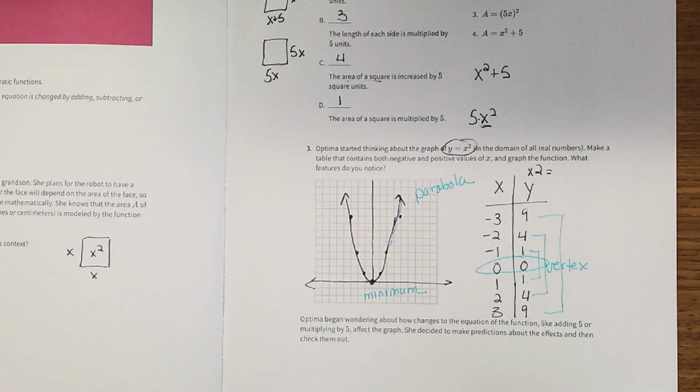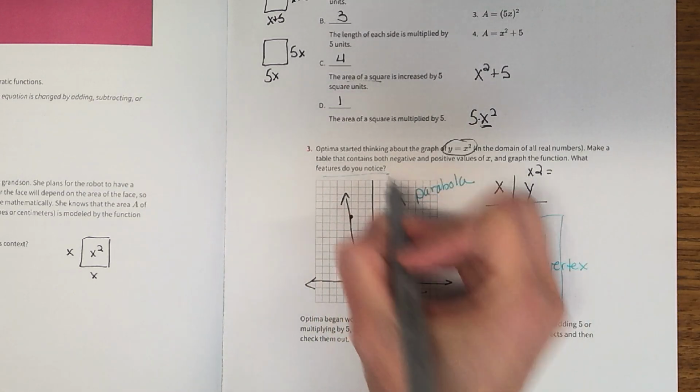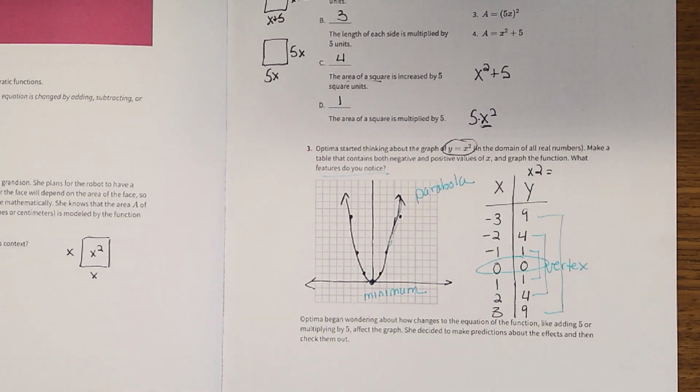What's the x-intercept? 0, 0. What's the y-intercept? 0, 0. So those are a lot of our key features that we've noticed as we are taking a look at this graph. All right, let's keep going.